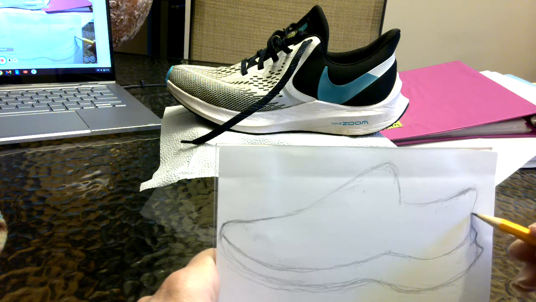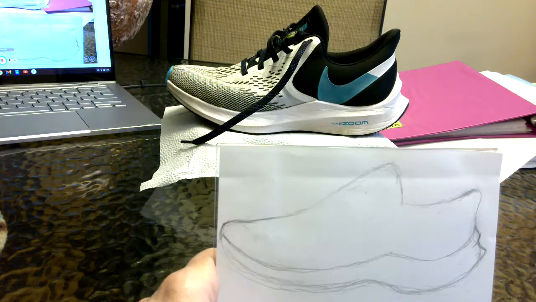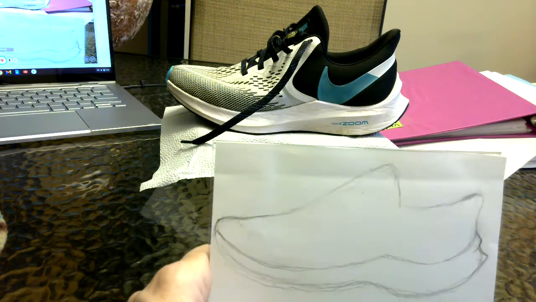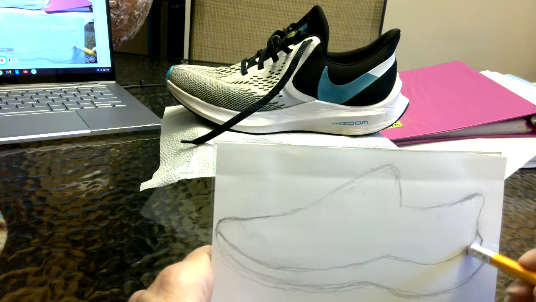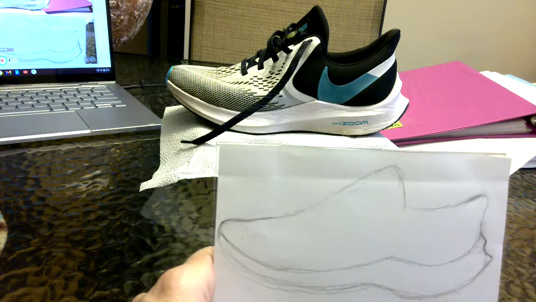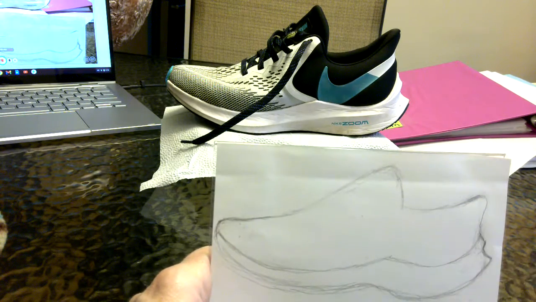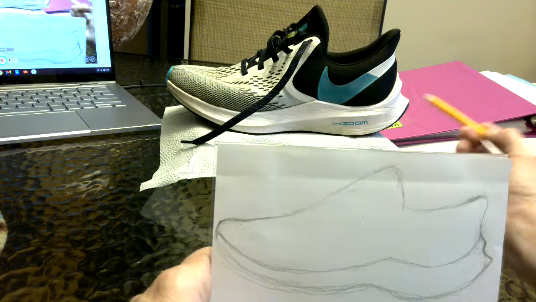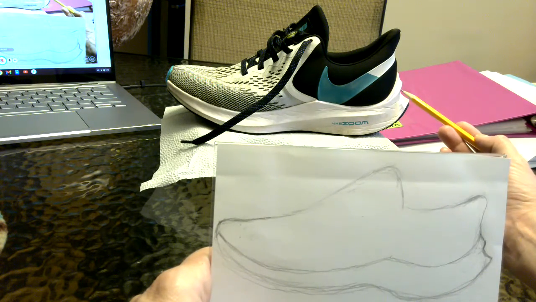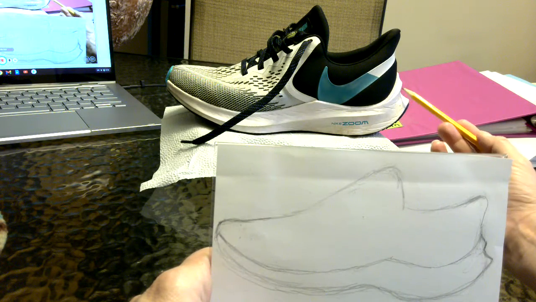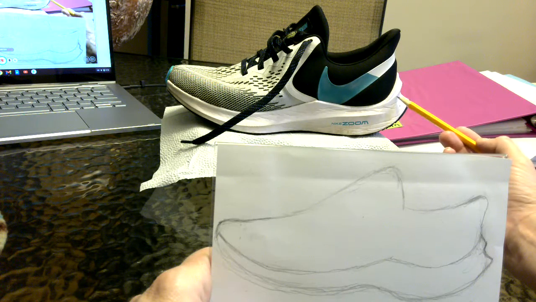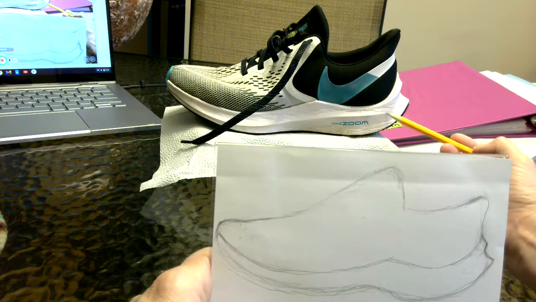So now here's the new outline that I made. So that looks a little bit more like the sneaker itself. There's some shading here I'm going to add later. I can see because it actually kind of curves inward. Concave, I think it's called. And then there's going to be some shading I put in here.